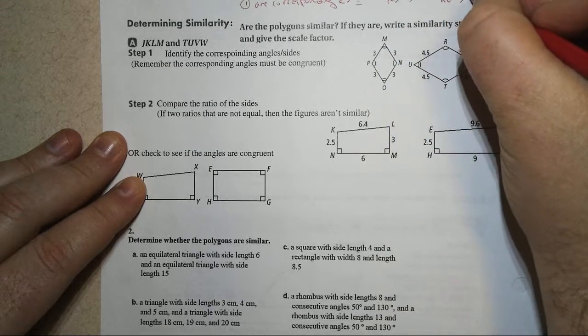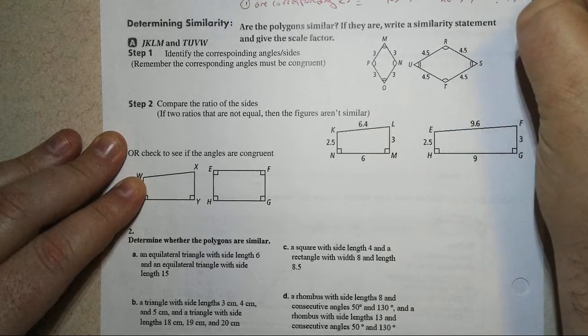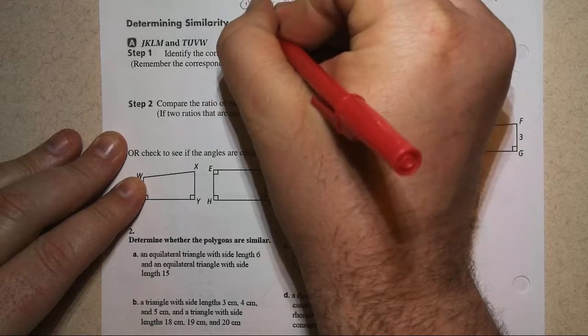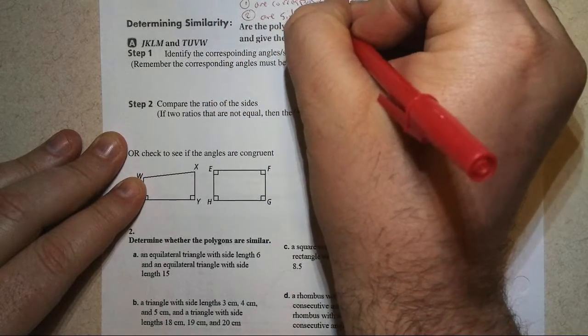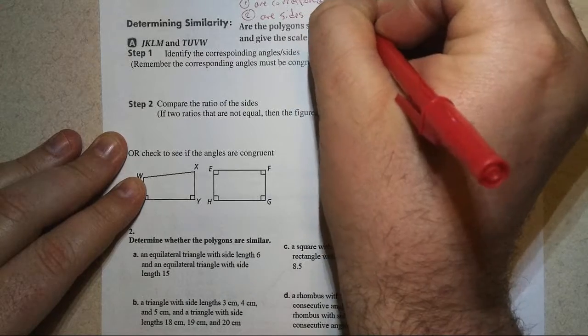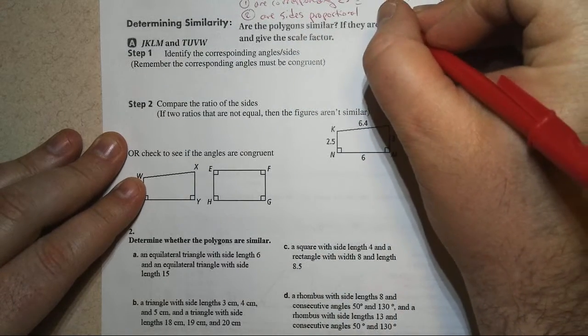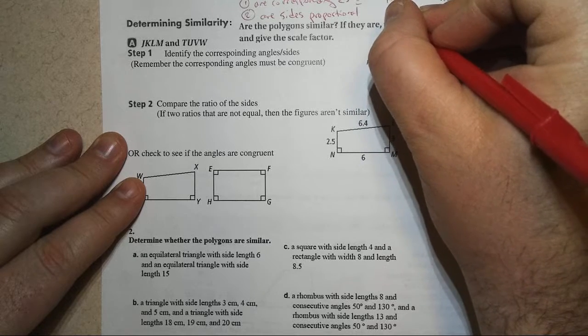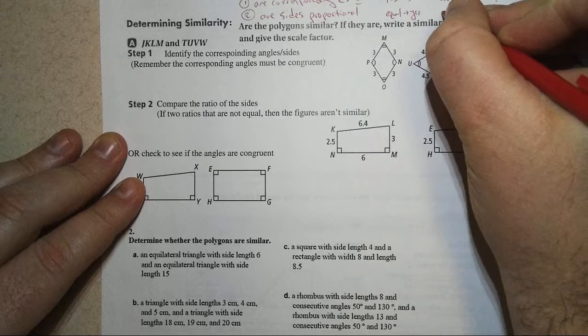And if you don't know, then you got to go check the sides. Number two, are the sides proportional? So when you make your extended proportions, are the proportions equal? If they're equal, the answer is yes. If they're not equal, the answer is no.